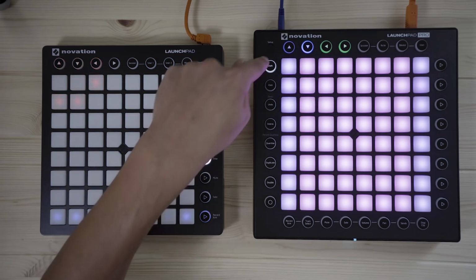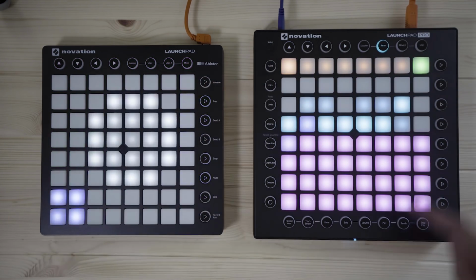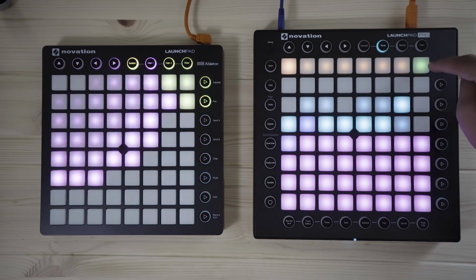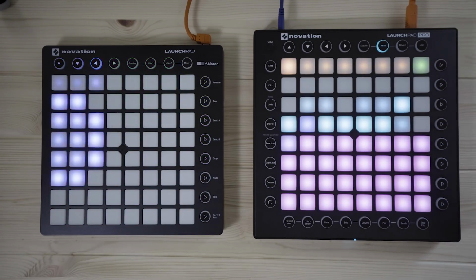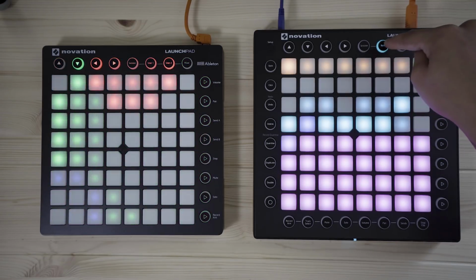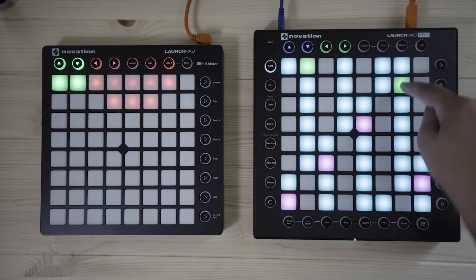But to turn scale mode off, hold down shift, hit note, and then make sure that this green button is dim. With that dim, that shows you that scale mode is now off. We hit note mode to go back, and we're back to our original.